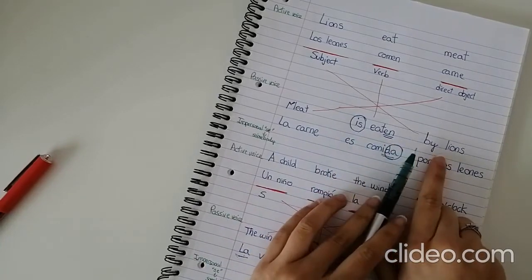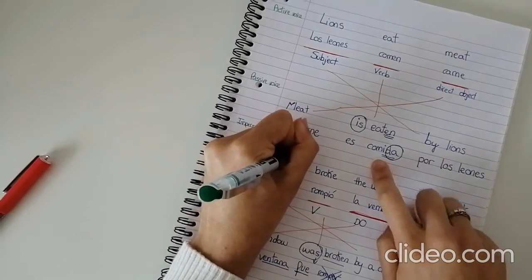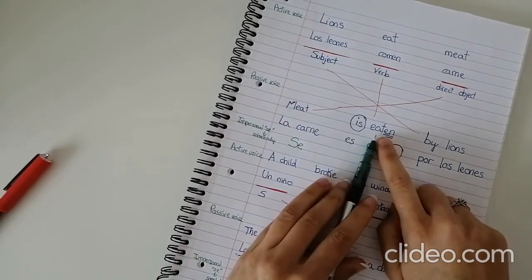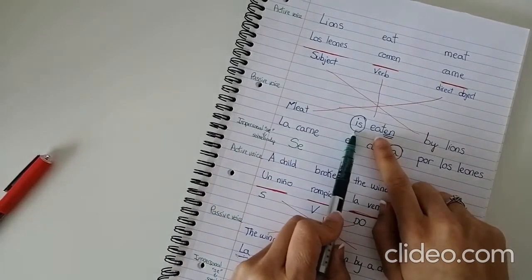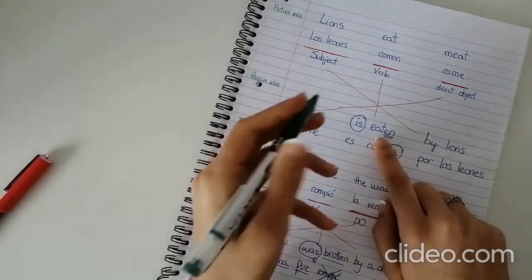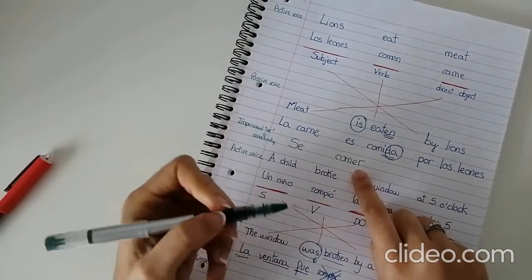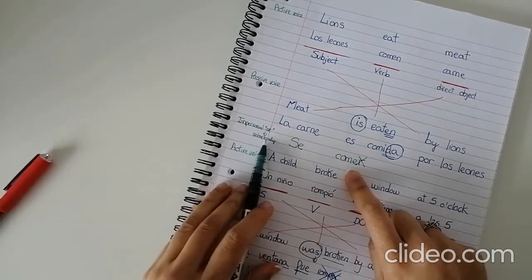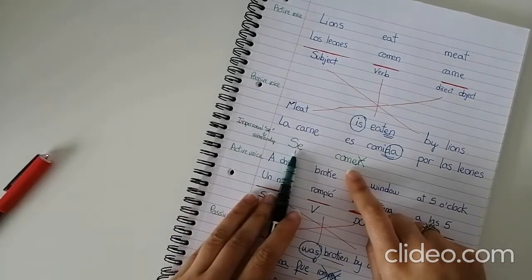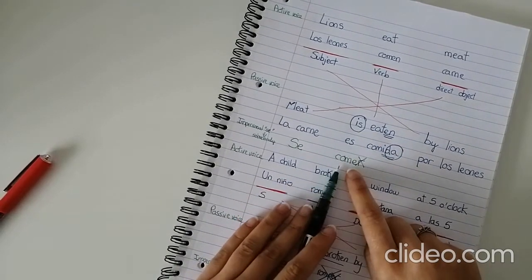Meat is eaten by lions. All you need to do is to write se and use the verb in whichever tense the passive voice is telling you. So in this case, it would be the present tense. To eat is comer. So if you want to say he or she eats, you would say come. So in order to form the impersonal se in Spanish, the rule is you write the se and you put the verb on the third person, singular or plural. In this case, obviously, we refer to the singular form.